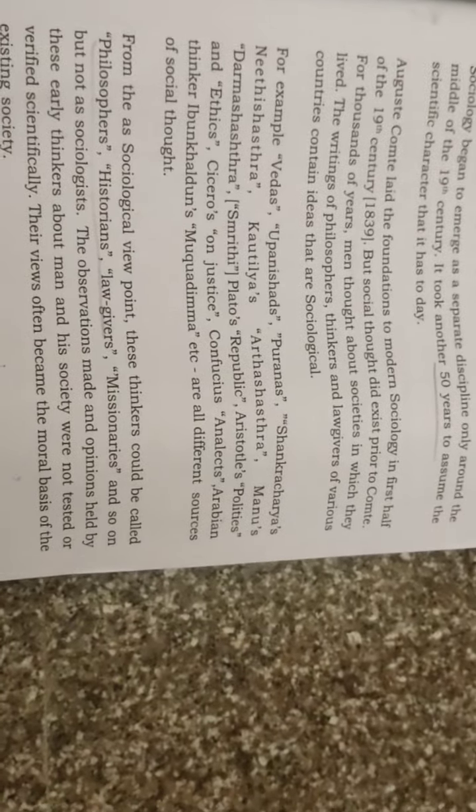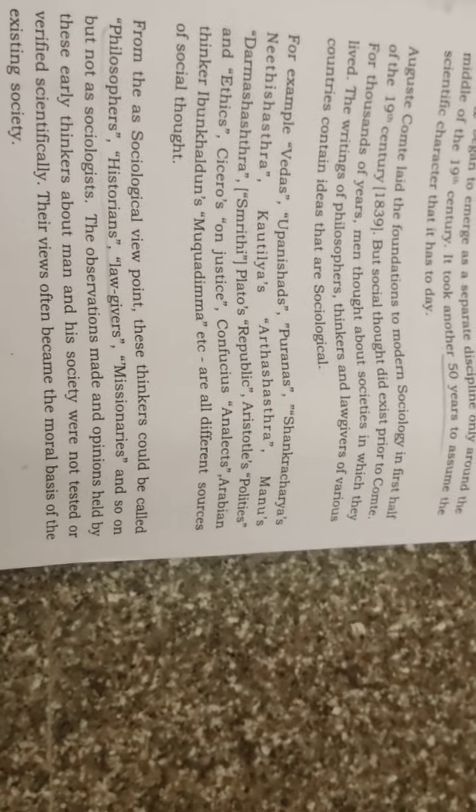There are different sources of social thought. We can see how before Auguste Comte, we only have all of this: the people talking about society. For example, the Vedas, which date back almost 3,000 years. In them we had people talking about society, but it was given shape only by Auguste Comte. So the Vedas, the Rig Veda, Sama Veda, Yajurveda, and Atharva Veda, talk about society, how the Indians, the Aryans, lived in society.